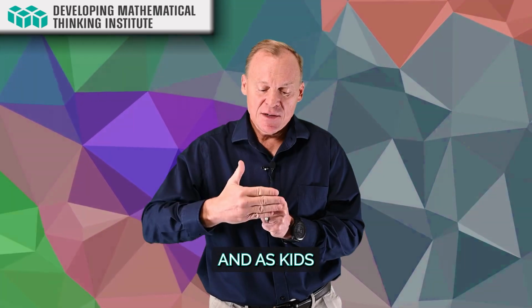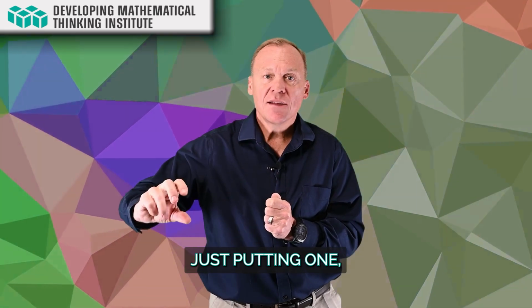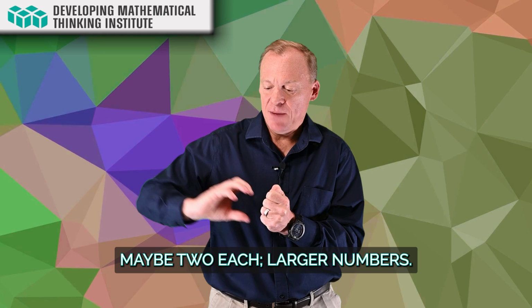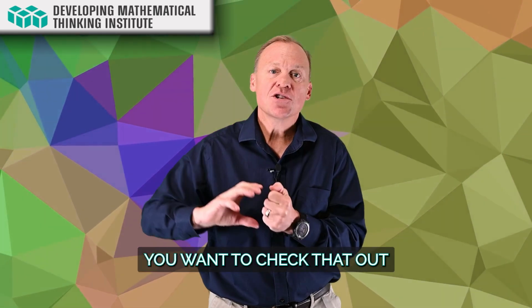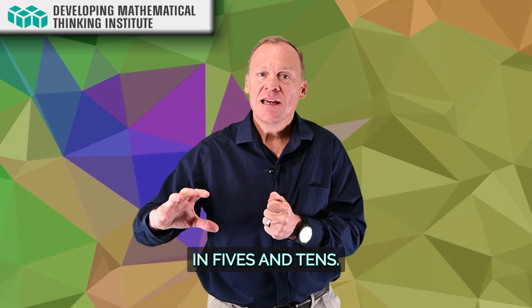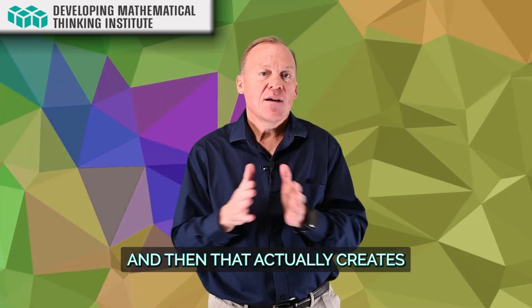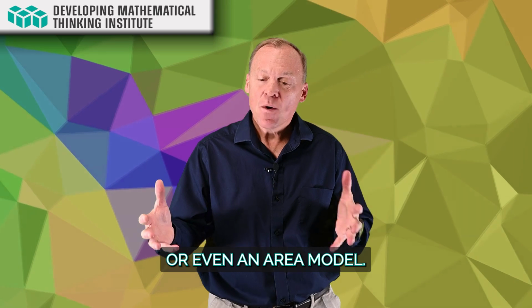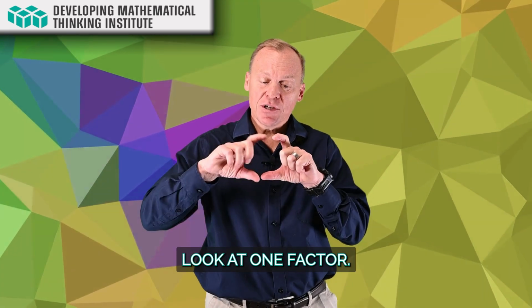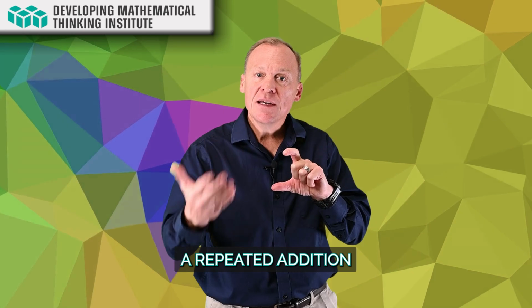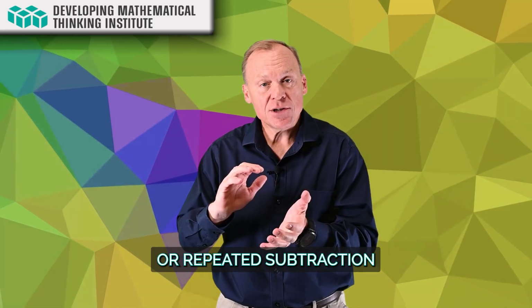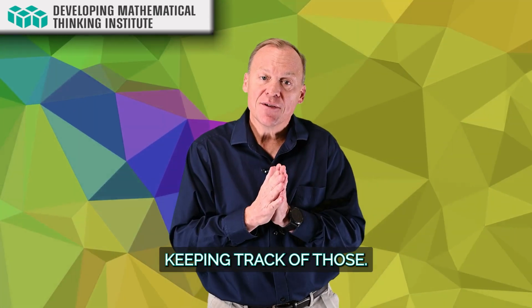And as kids get older, instead of just putting 1, we could actually put in chunks, maybe 2 each, larger numbers. And then when you start getting larger numbers, you want to chunk that out in 5s and 10s. And then that actually creates the different models. As like a ratio table is a really nice way of keeping track of that. Or even an area model, you can visually look at one factor and then just keep building that out. So it's almost like a repeated addition or a repeated subtraction type of idea, keeping track of those.